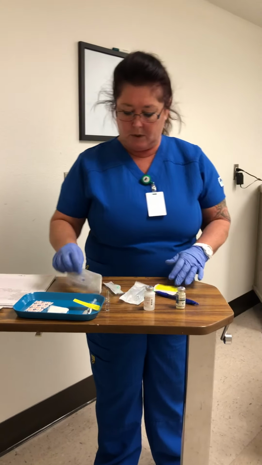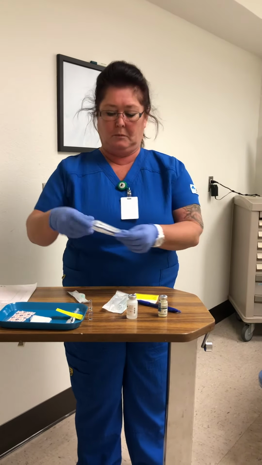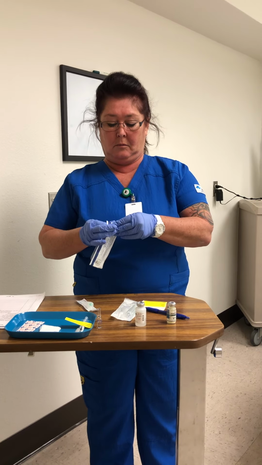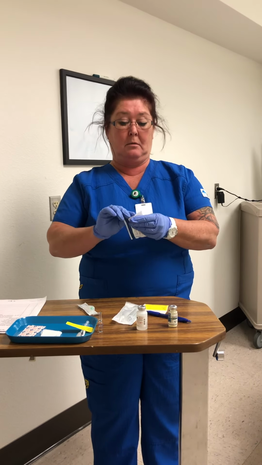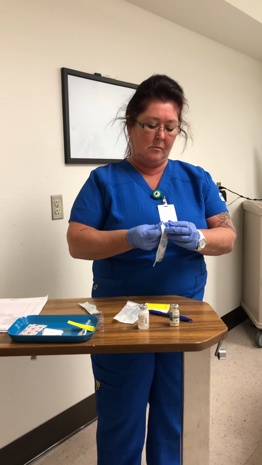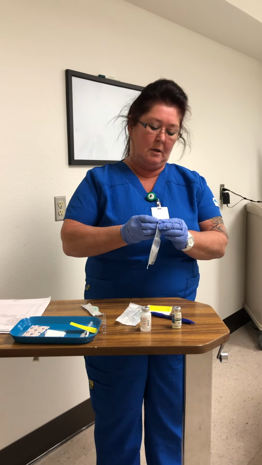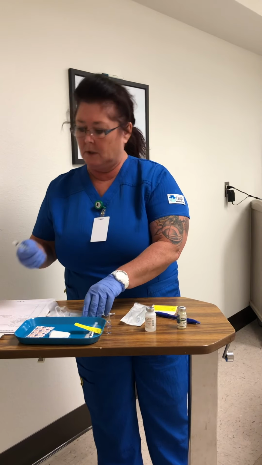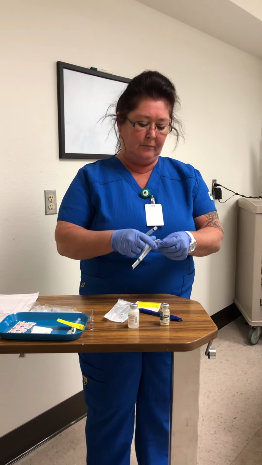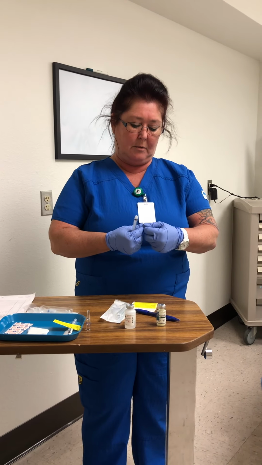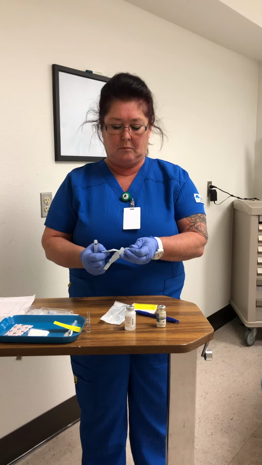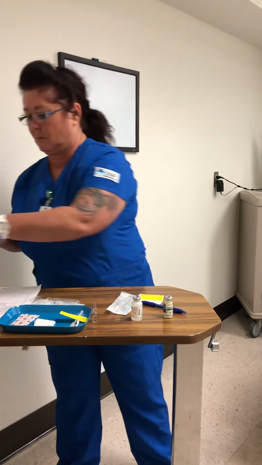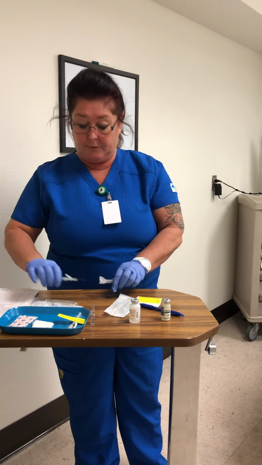Okay, and then I'm going to get my needle. Oh, come on. And I'm going to get my draw needle so that I can mix my sterile water with my powder. I'm going to take the top off carefully.